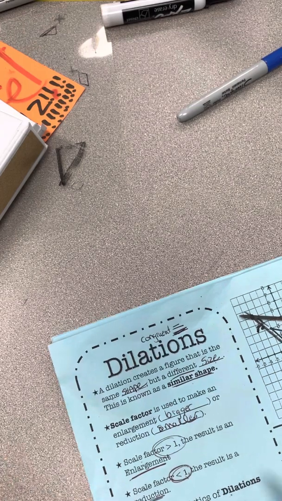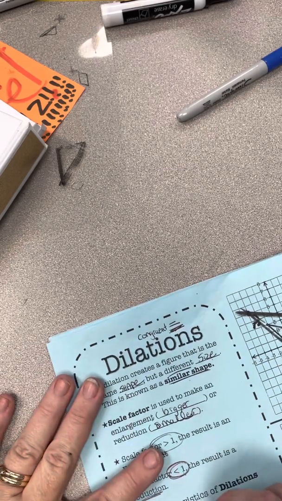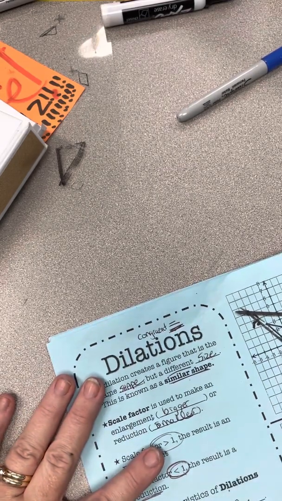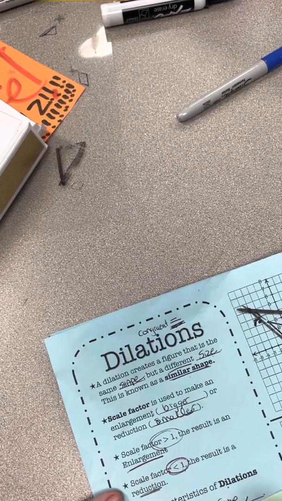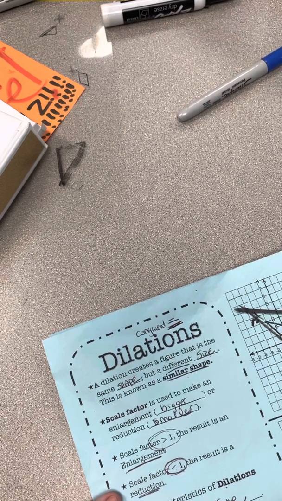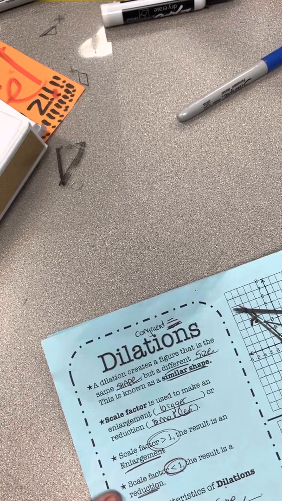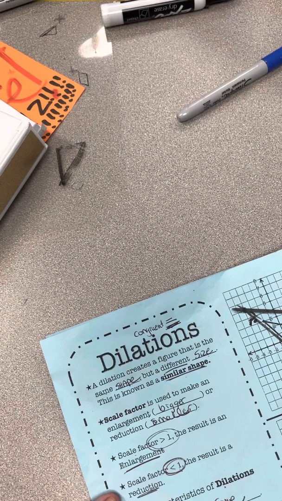Some characteristics of dilations. Orientation is the same. If I have an M, and I translate it and I go down and to the right, it still looks like an M. If I reflect an M, it looks like a W. If I rotate an M, it looks like a 3.